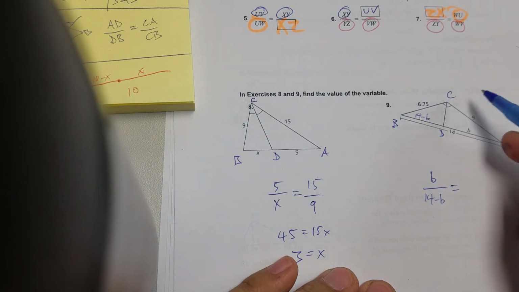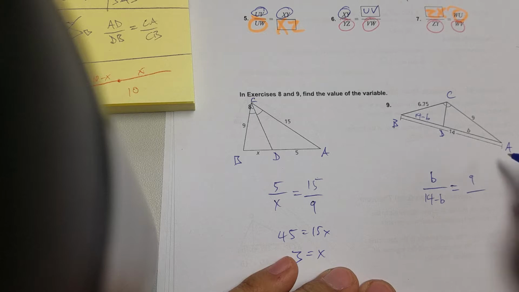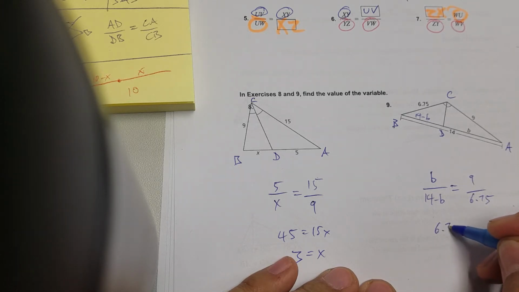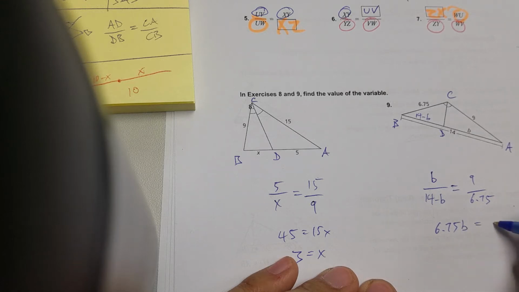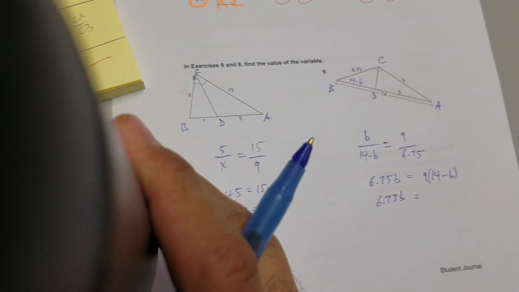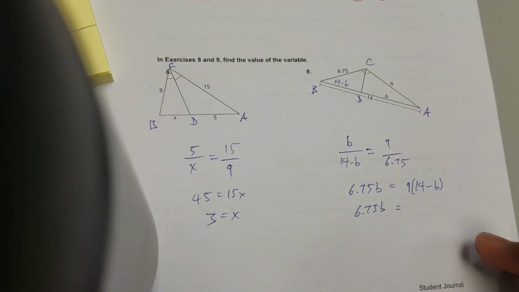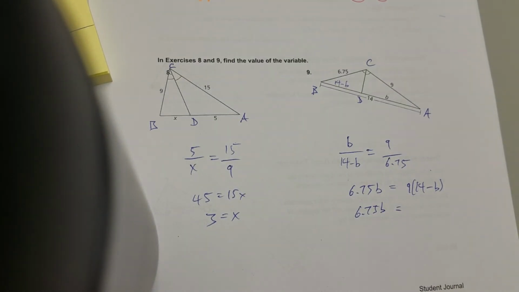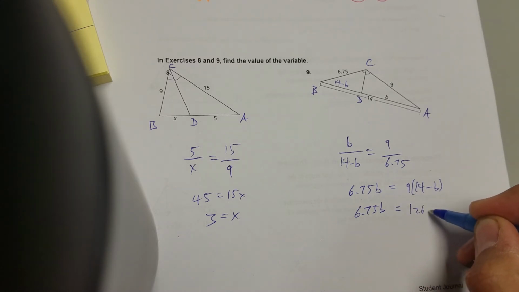CA is 9. CB is 6.75. Great, decimals. 6.75B equals 9 times 14 minus B. So 9 times 14 is 126 minus 9B.